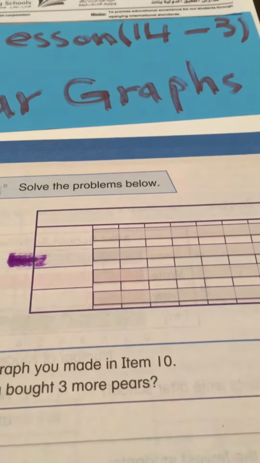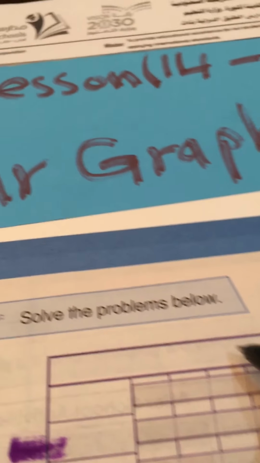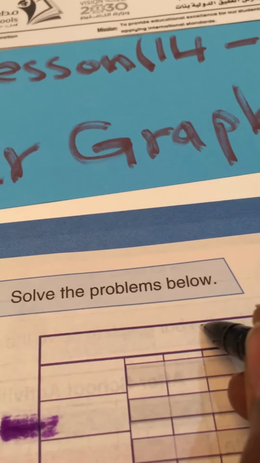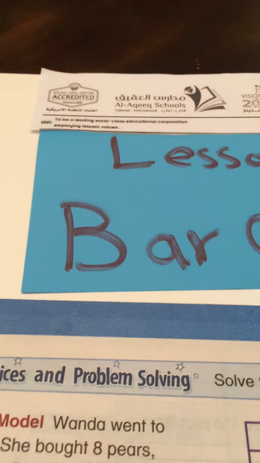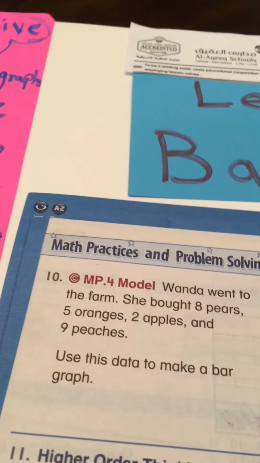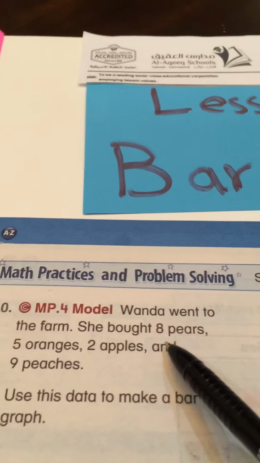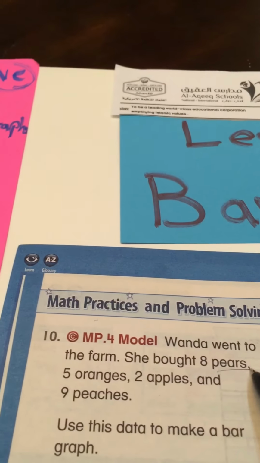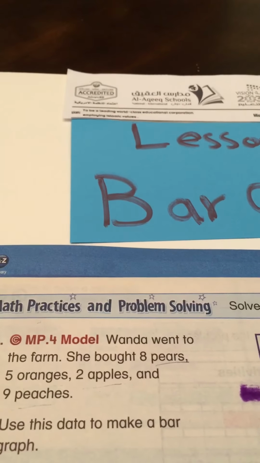So first of all, we have to put a title to label the graph first. So here we will put a title, so we can write fruits. So she has some fruits. So fruits, and then how many kinds of fruits does she have? So she has pears, orange, and apple, and peaches. So 4 of them will sit over here. So we will put them here.